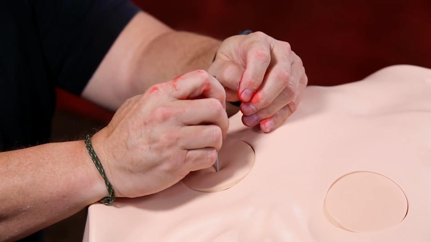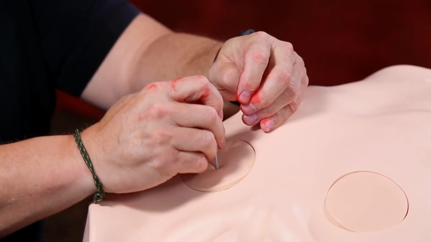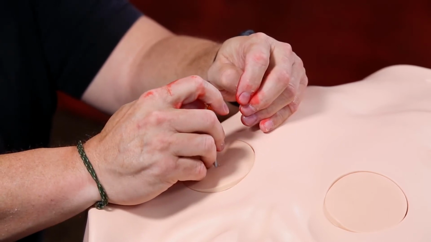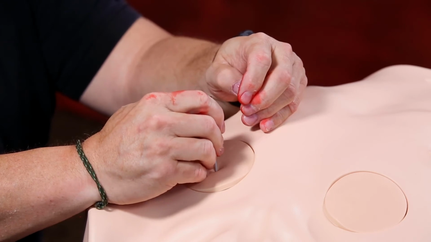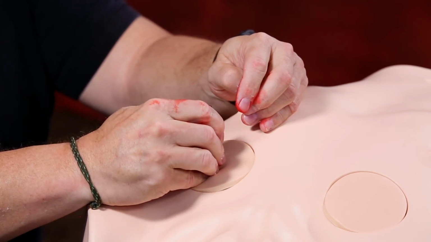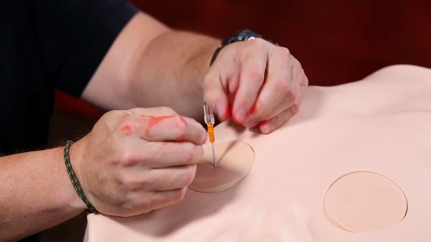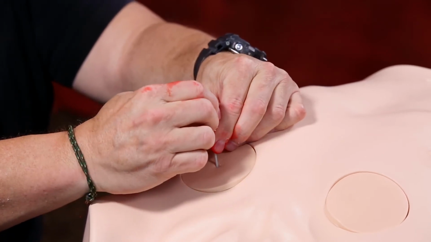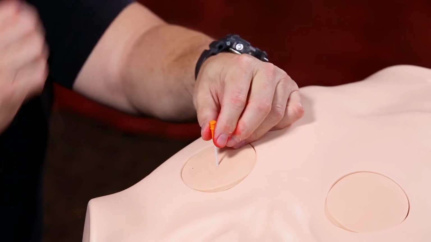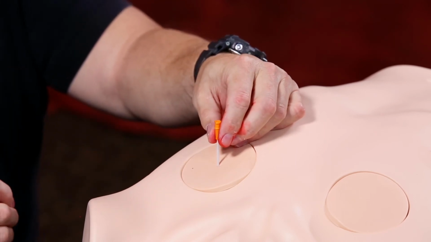As you enter the chest, it's going to take a little bit of force to push down, but as you enter that air-filled pleural cavity, you should hear a rush of air come out. Once you hear the rush of air come out, you remove your needle and leave the catheter in place.